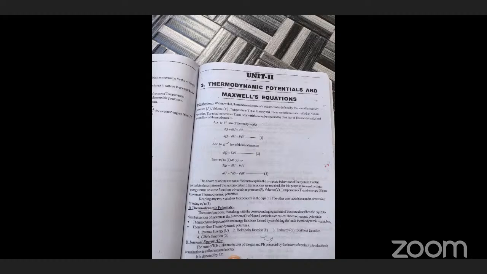The state functions that, along with the corresponding equations of state, describe the equilibrium behavior of the system as functions of the natural variables are called thermodynamic potentials.